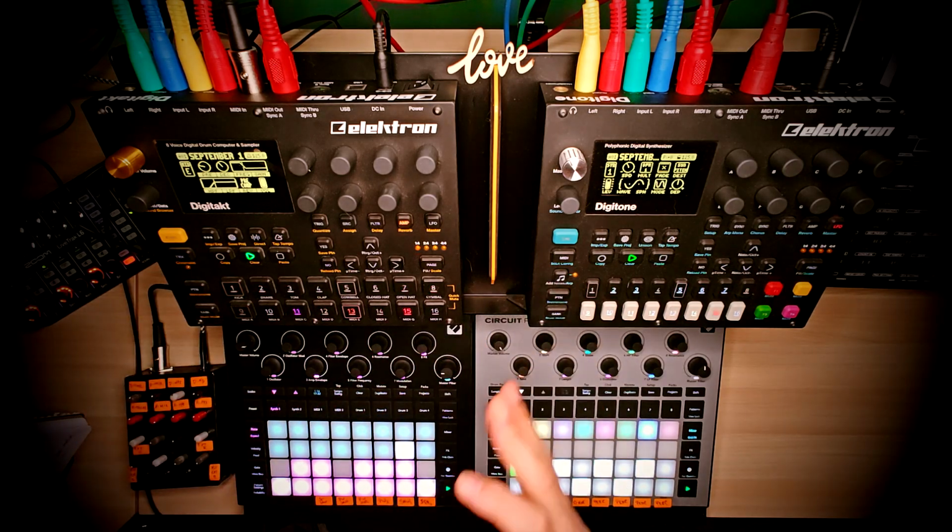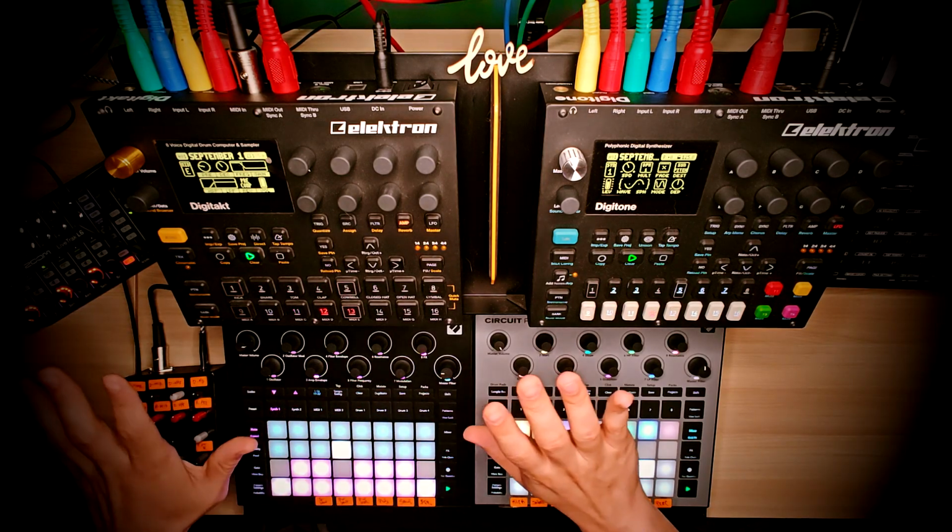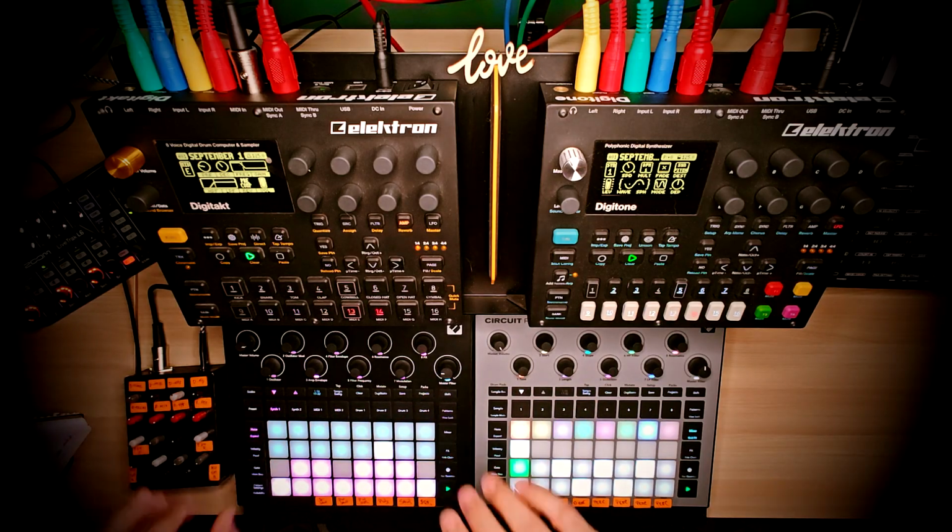For now, I'm not using it that much for samples, but I plan on sampling synths, sampling vocals, or even songs, like if I want to sample old vinyls or something like that. The plan is for the Digitakt to handle all of that.